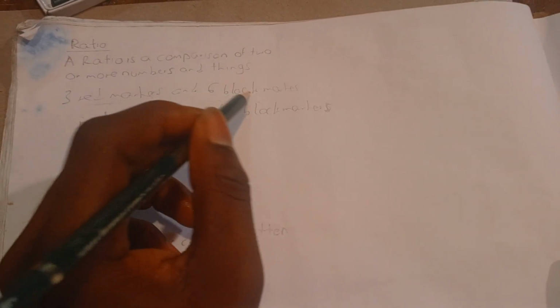All ratio is about is comparing things. So ratio compares quantities. We are comparing the number of red markers to the number of black markers in a class. So ratio can be written in a word form, as I've written, red markers is to black markers, or it can be written in a column form. Let's move down here.